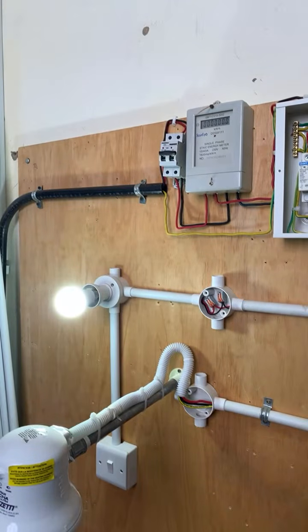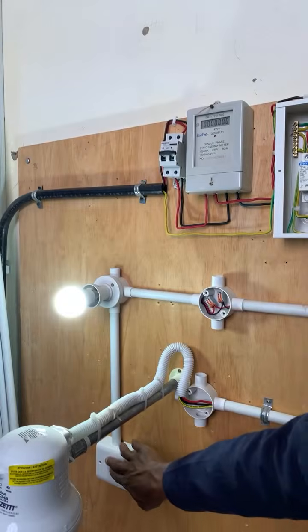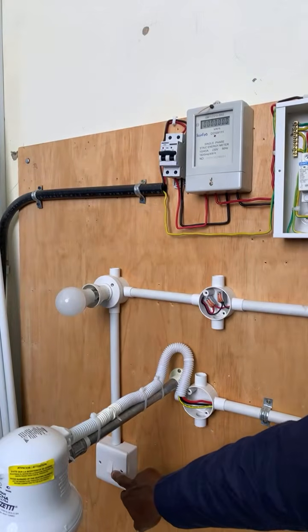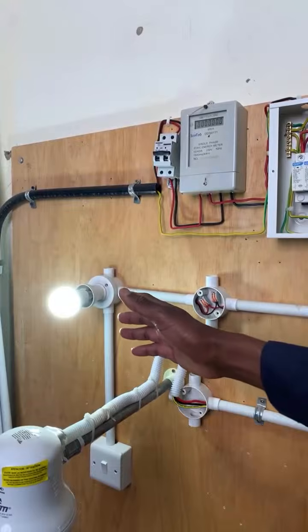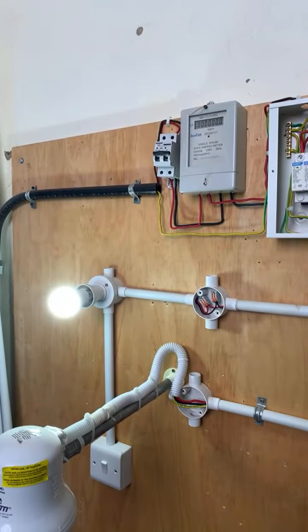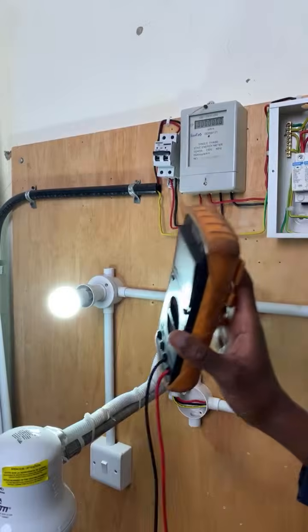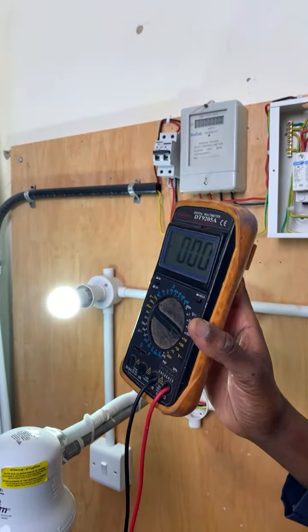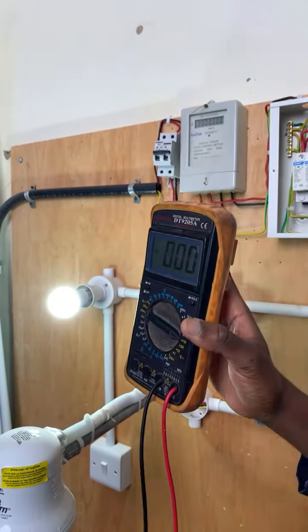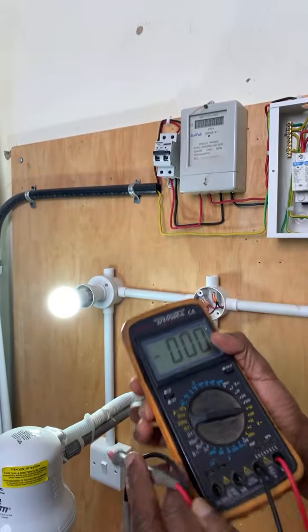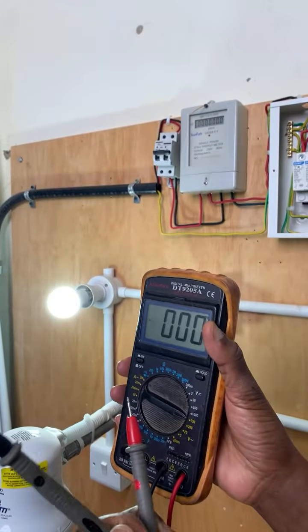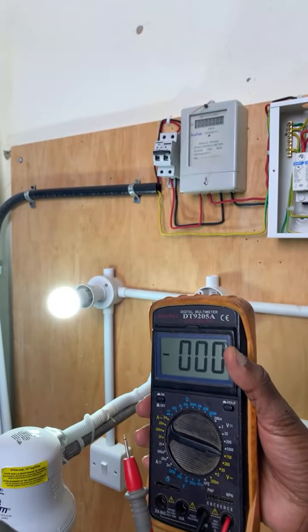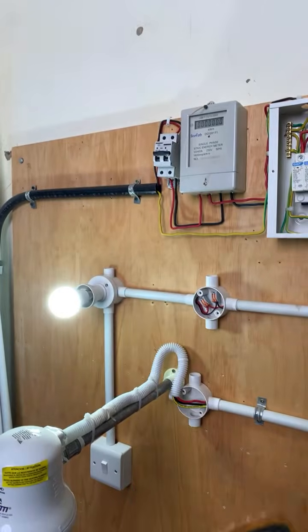If I switch it on at that MCB, of which I can as well switch it at this switch here. You see that? So if we want to determine the current that that bulb is consuming using the digital multimeter, we'll definitely have to break the circuit and then insert the probes in series so that we can determine the current that the bulb is consuming.